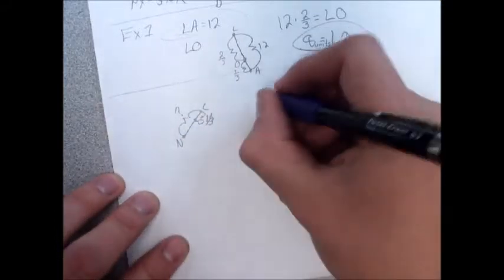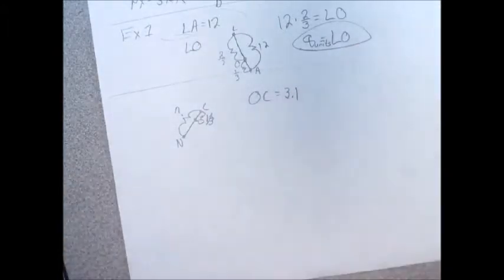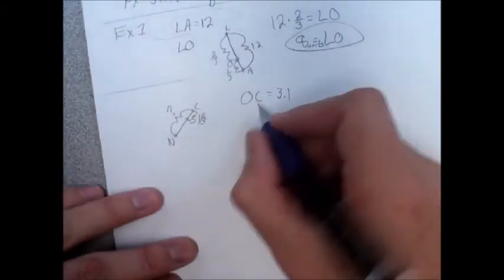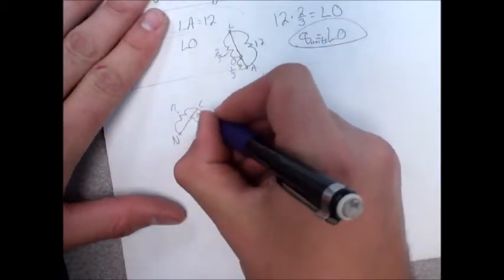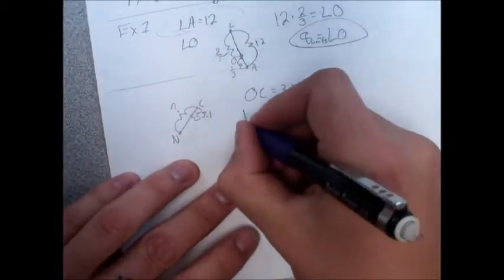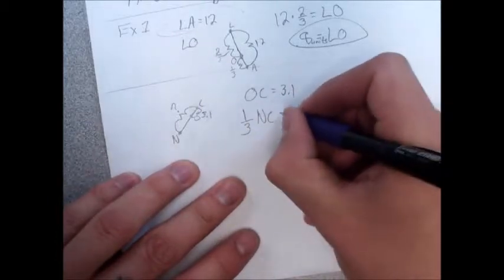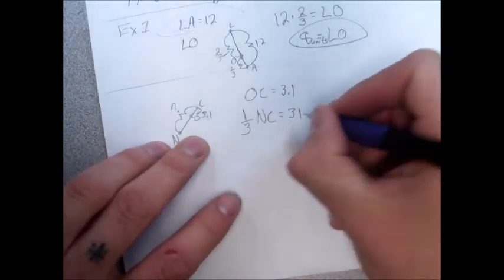Now they told us that OC was 3.1. So for the second part of the question, it's important. Since OC is 3.1, I'm going to go ahead and write that in and get rid of this 1/3 part. We still need to know that it's 1/3 of the whole thing. And I can write my formula. Okay, 1/3 of the entire thing, which is going to be NC, is 3.1.